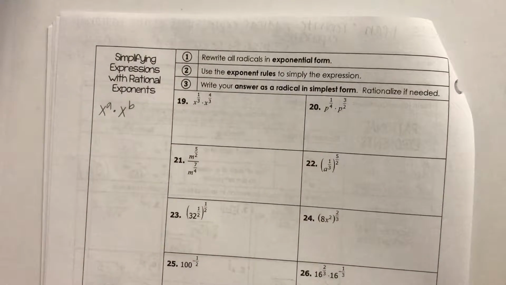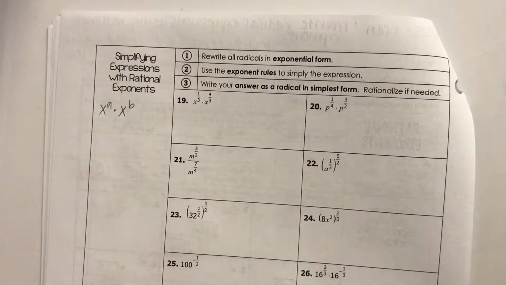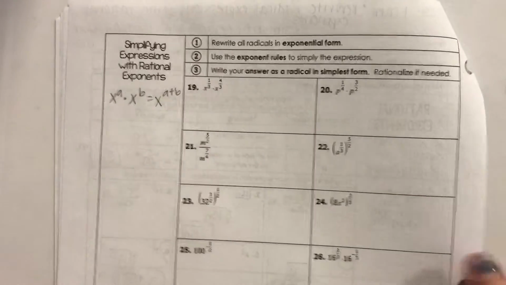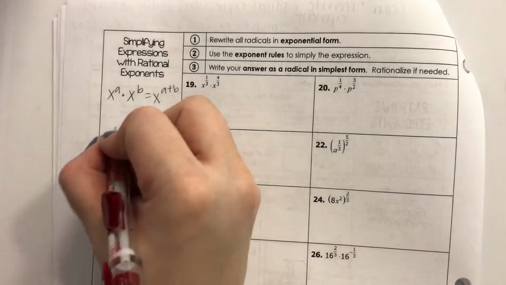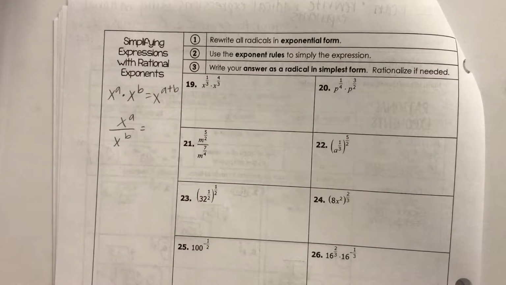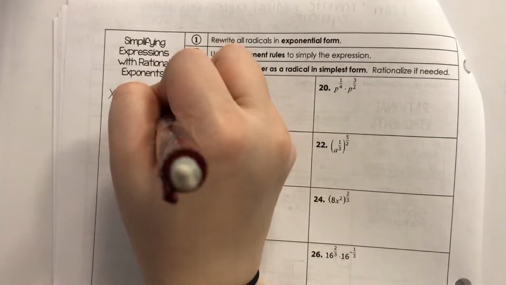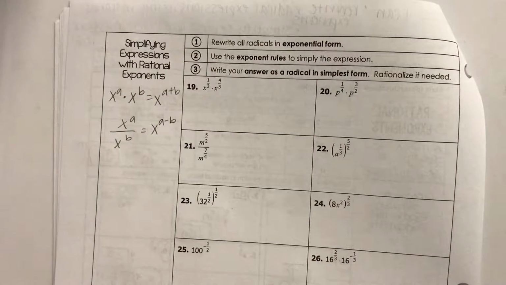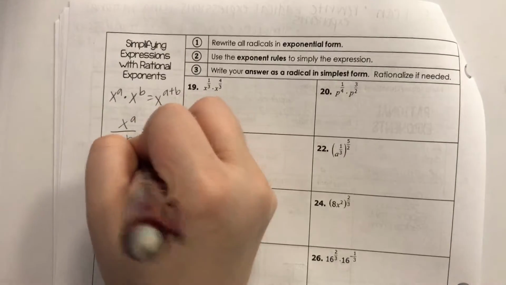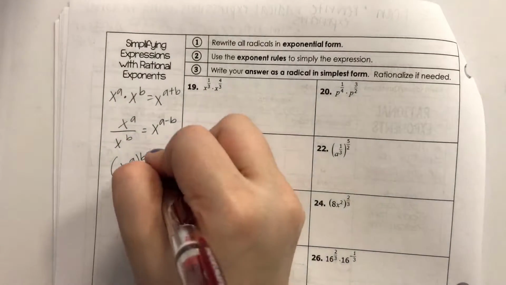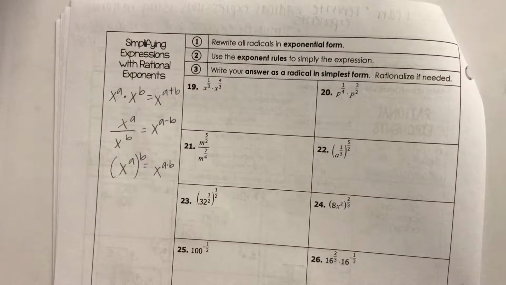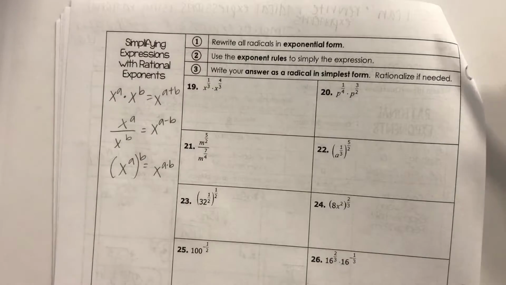If I'm multiplying two numbers that are the same base with different exponents, I add the exponents. If I'm dividing two numbers that are the same base with different exponents, I subtract the exponents. And if I have a number raised to an exponent and I raise it to another exponent, I multiply those exponents. Those are the exponent rules we're going to follow when we're simplifying expressions with rational exponents.